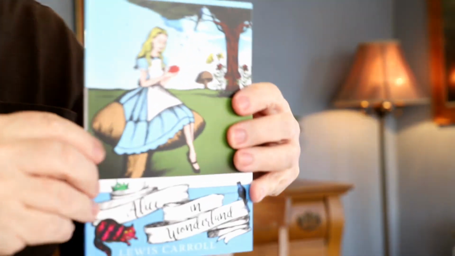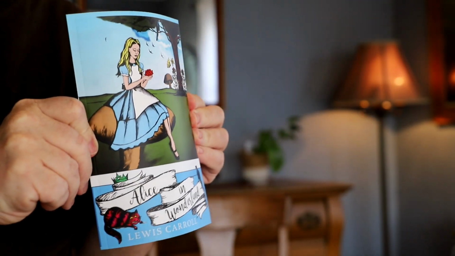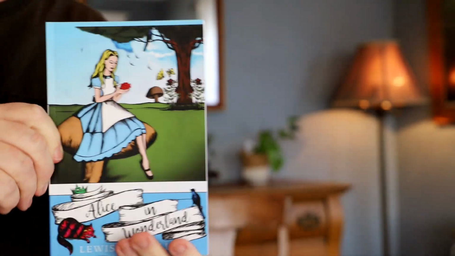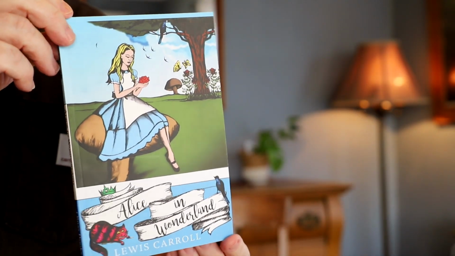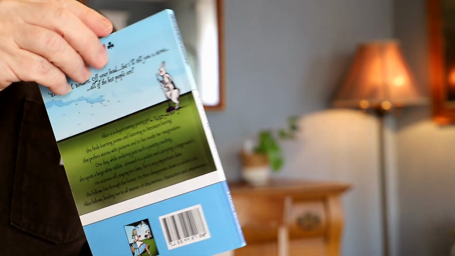I'm going to show you this up close because I know that some folks have not always liked the book. They feel like it's a little cheap looking. Some folks don't like the cover. I really honestly think it's just a matter of taste in terms of what your preferences are.